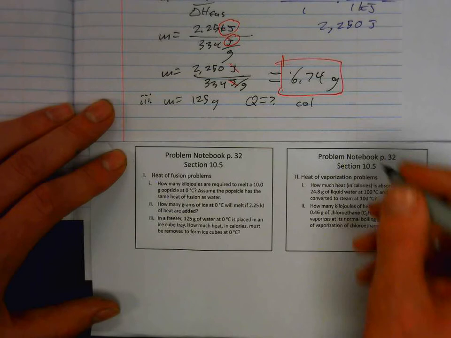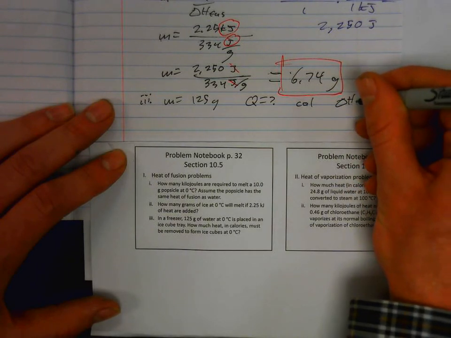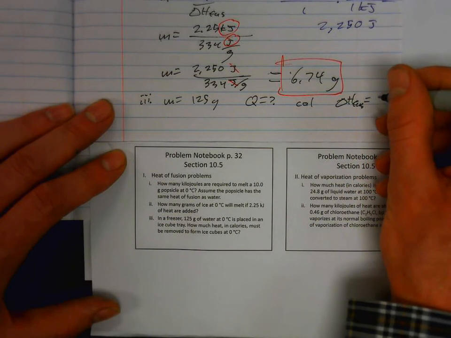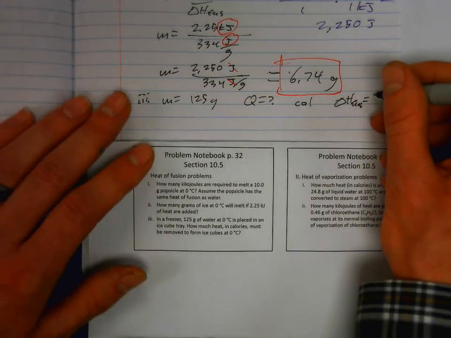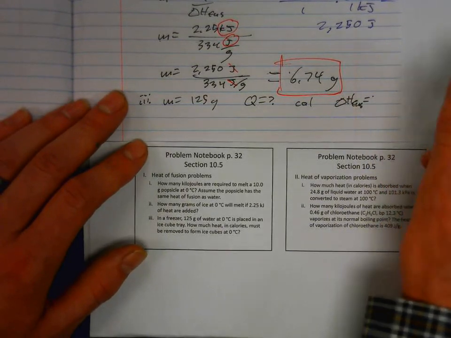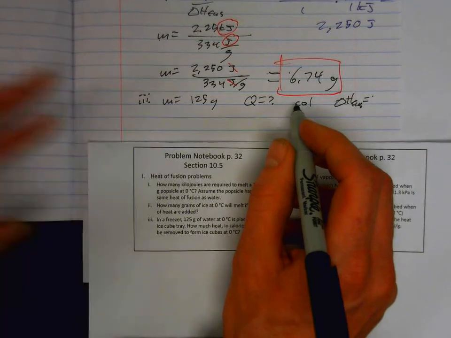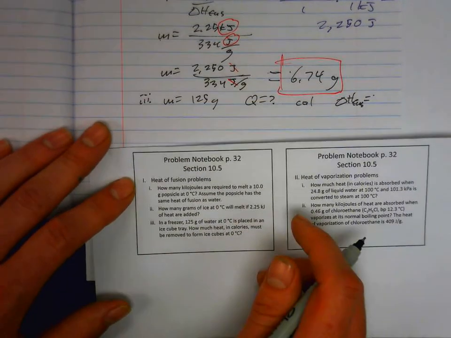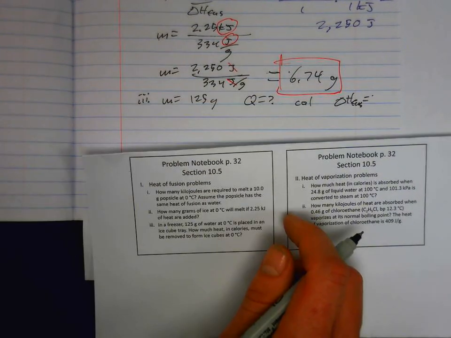And again, delta H of fusion is the same value, but we could use 334 joules per gram. Since we want our answer in calories, why don't we use a value in calories? We have more than one value for the heat of fusion, so that might make things slightly easier.